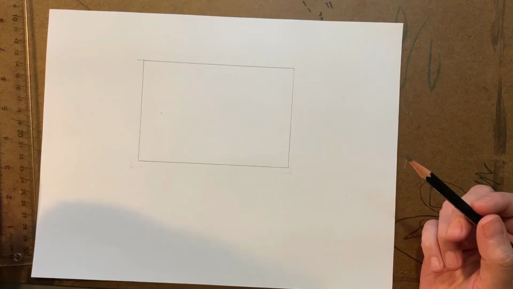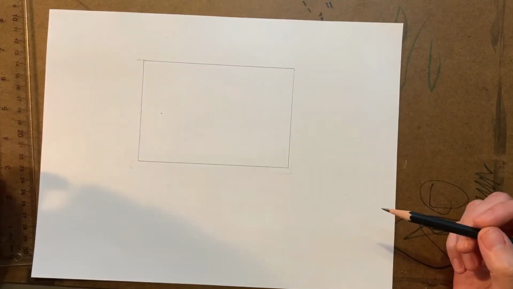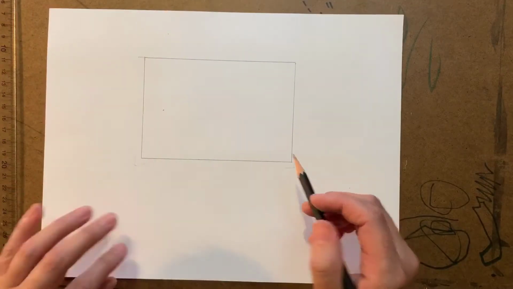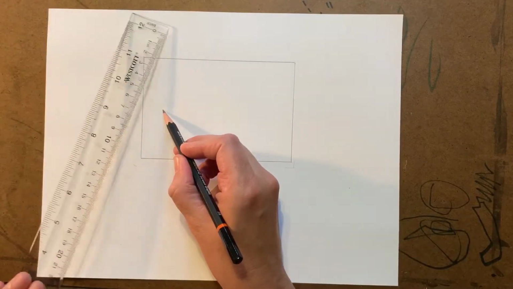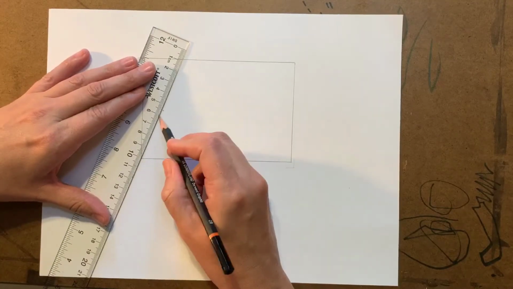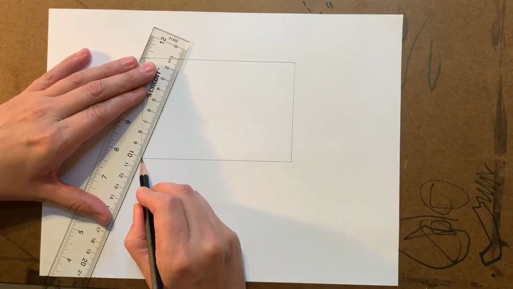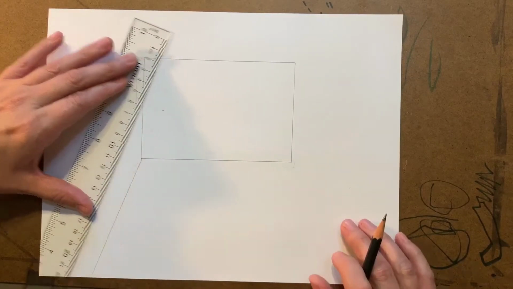So now I'm going to go ahead and put my lines for where the ceiling and the floor need to be. To do that, I need to line the vanishing point up with each corner of the room. Once I've lined up the corner and the vanishing point, I draw a line from the corner to the edge of my paper.